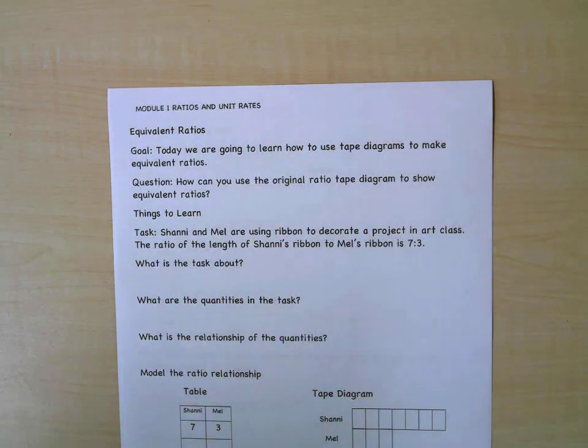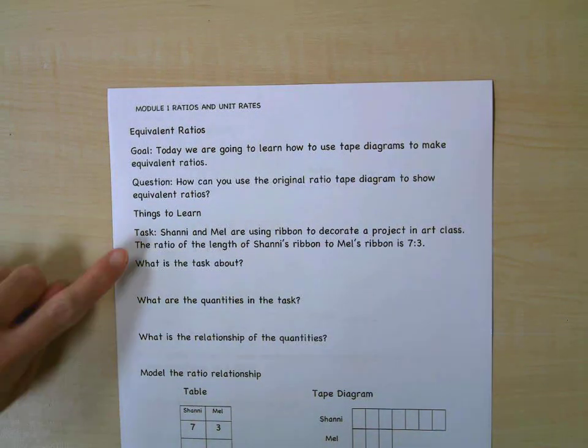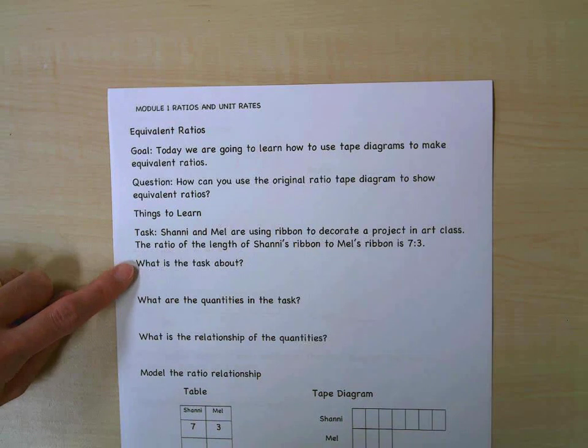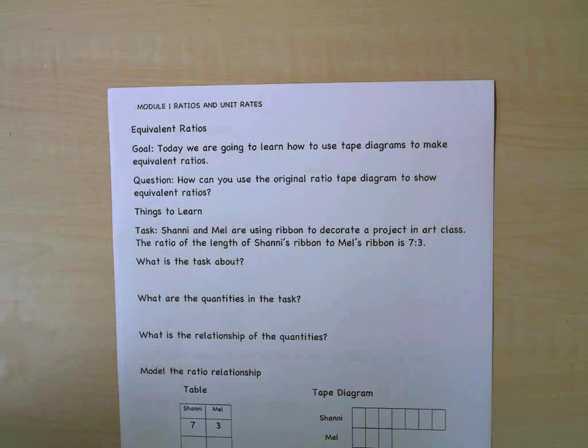Some things that we need to learn. We're going to start it off with a task. Shani and Mel are using ribbon to decorate a project in art class. The ratio of the length of Shani's ribbon to Mel's ribbon is 7:3. So the first thing that we have to figure out is, what is this task about? And what I would say that this task is about, by reading it again, Shani and Mel are using ribbon to decorate a project in art class. The ratio of the length of Shani's ribbon to Mel's ribbon is 7:3.